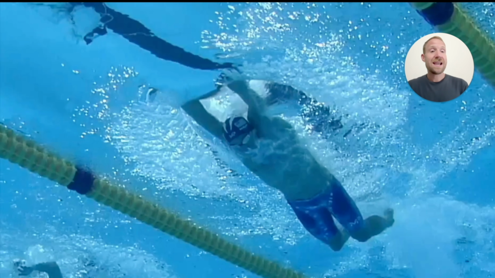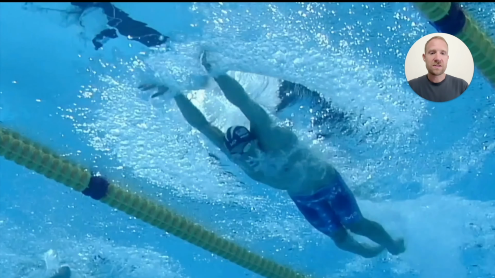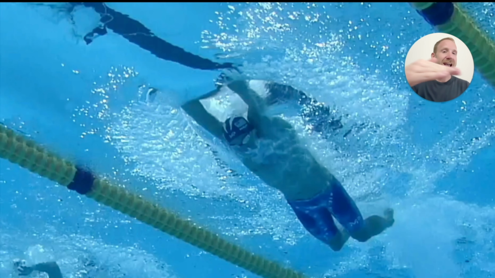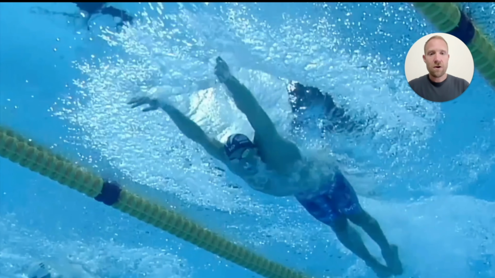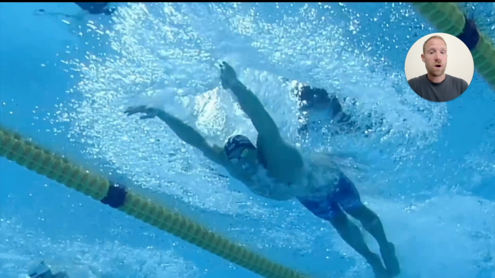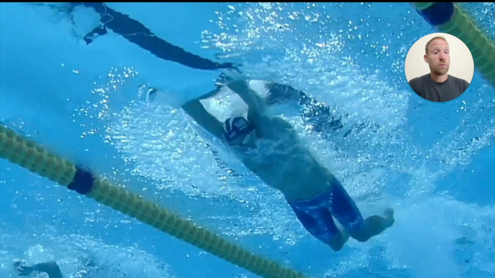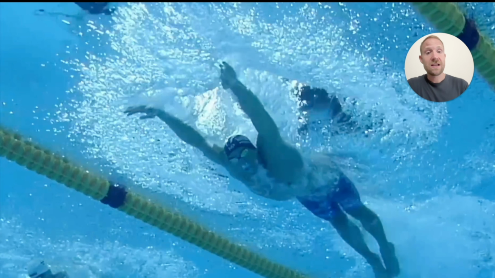So what we'll see with this first kick here is the kick will happen, the hips will rotate up, and you can see that really quick movement here. He's kind of level in the water here, and then very quickly, the hips rotate up, the upper body rotates down, and that's going to allow him to create a lot less resistance as he moves through the water. If he was more at an angle moving through the water, it's going to be a lot more resistance, so he needs to get that rotation to get the hips back up. Now he's level in the water.